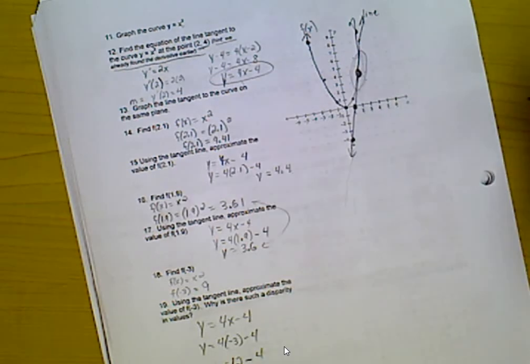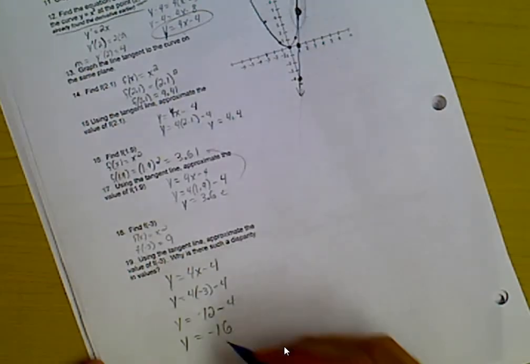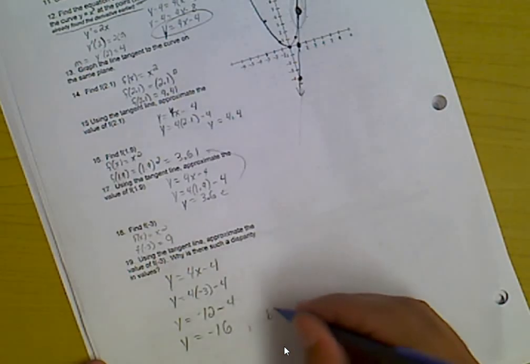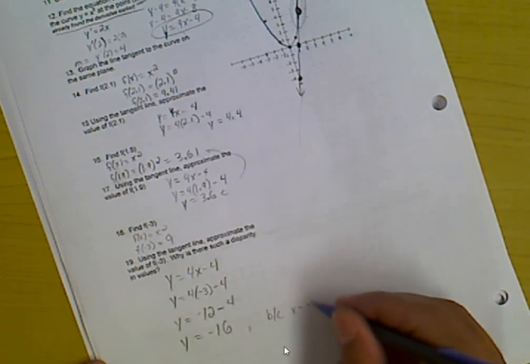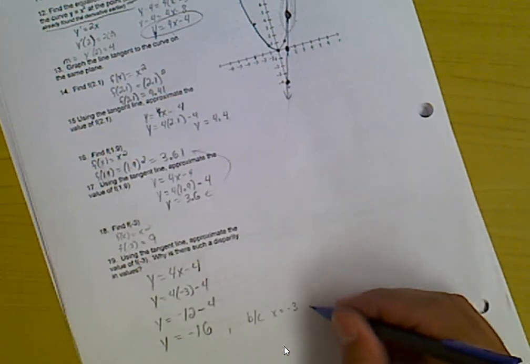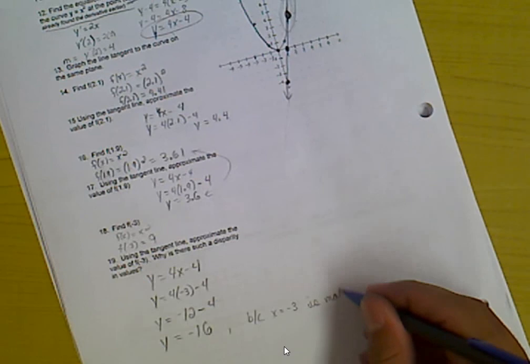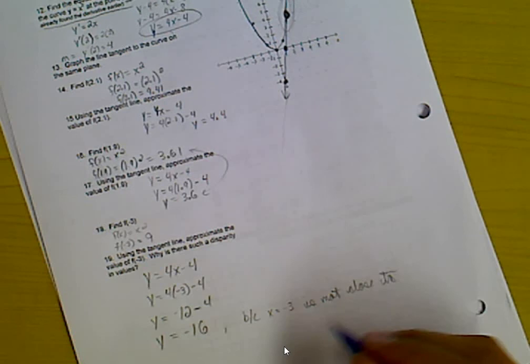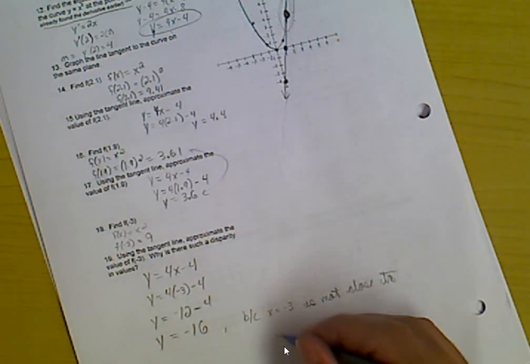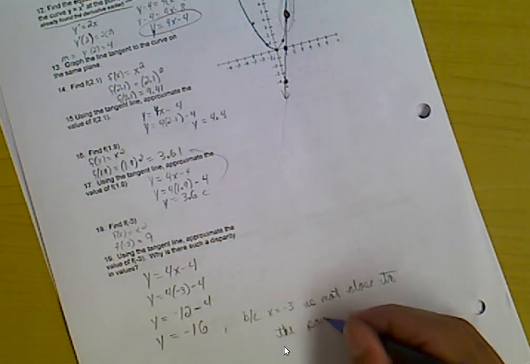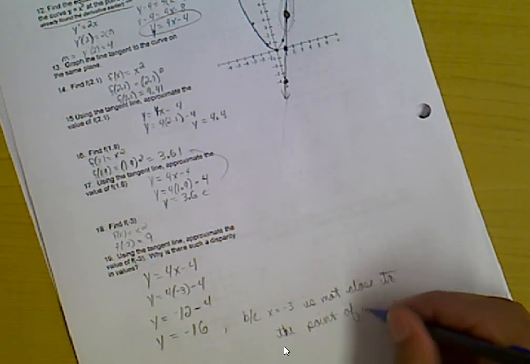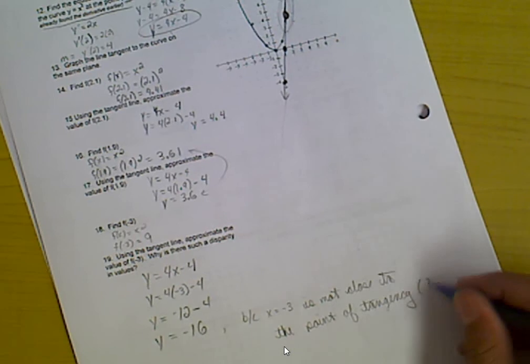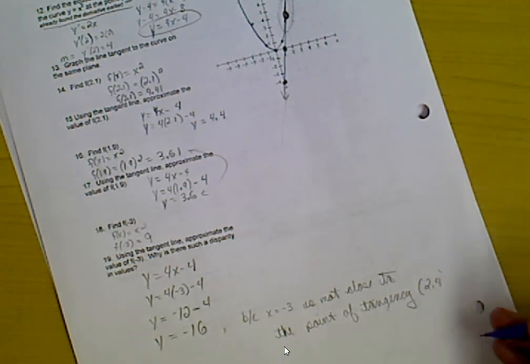Okay? So when it says why is there such a disparity, I would say this. Because x equals negative 3 is not close to the point of tangency (2, 4). And therefore their values are not necessarily going to be the same.